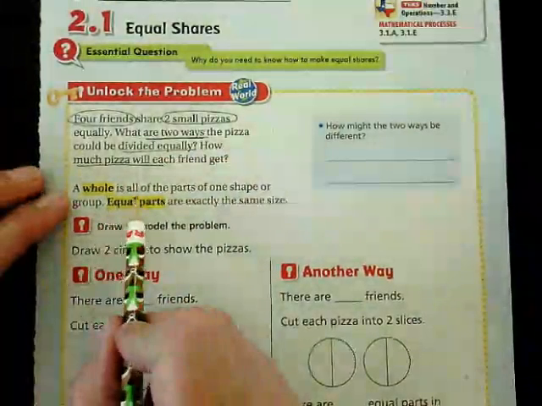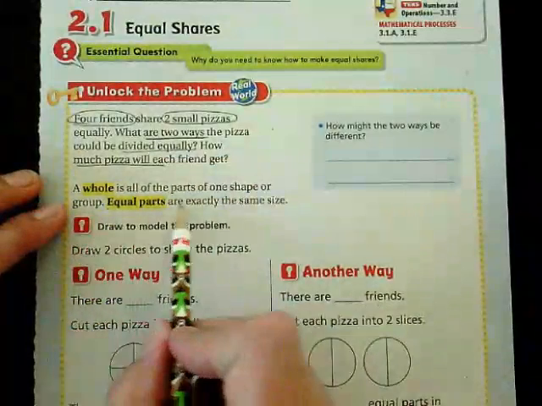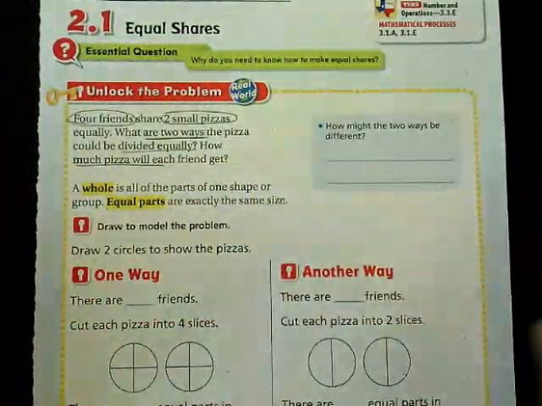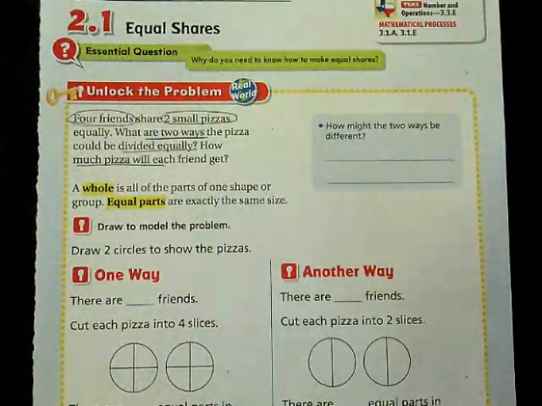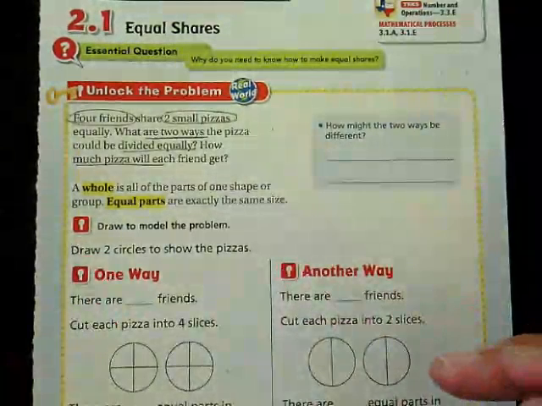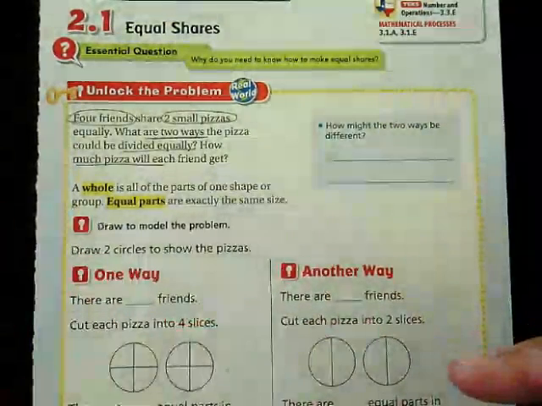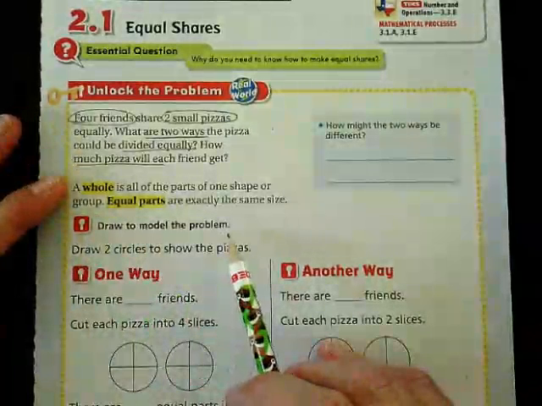So a whole is all of the parts of one shape or group. Equal parts are exactly the same size. So just like when we're dividing things into equal groups, like 6 divided by 2 equals 3, because I can divide that, 3 and 3 are equal. We need to do the same thing with shapes or with numbers to find equal groups in a fraction. So first we're going to draw to model the problem.